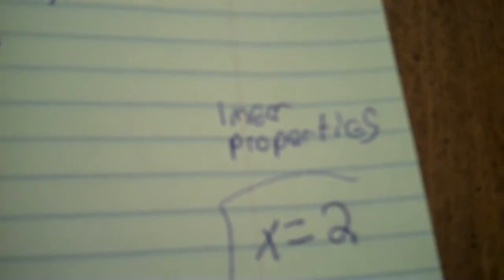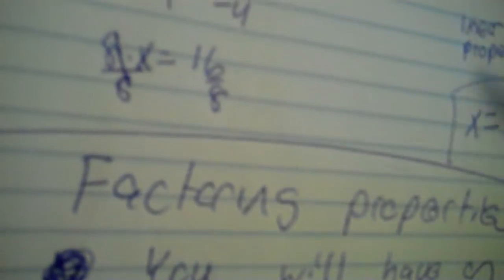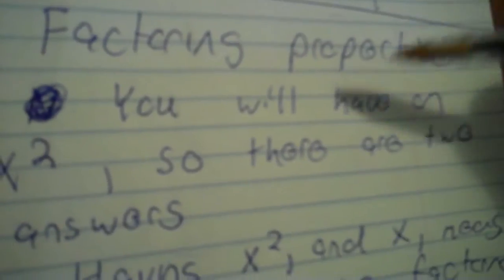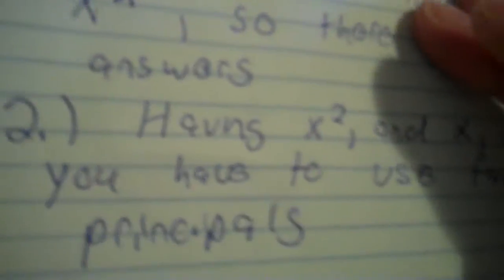Now, what I just applied there isn't anything new. That's a process. It's a term I haven't used. It's known as linear properties. We didn't know there was a name for it, but that's what it's called, linear properties. Now, today you're not going to be able to use linear properties because you're going to have an x to the second, so there are actually going to be two answers.